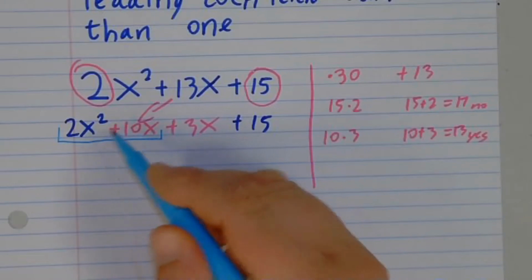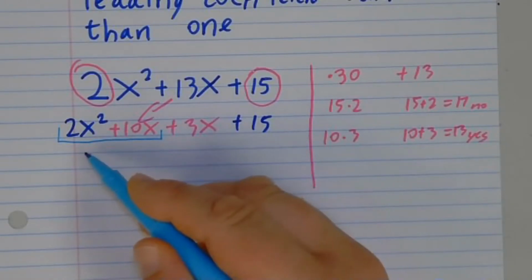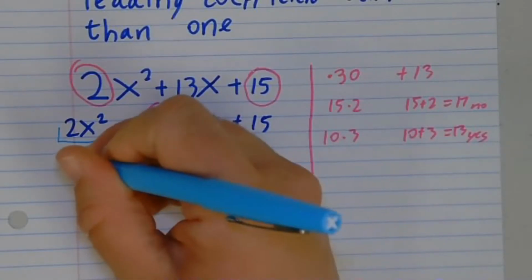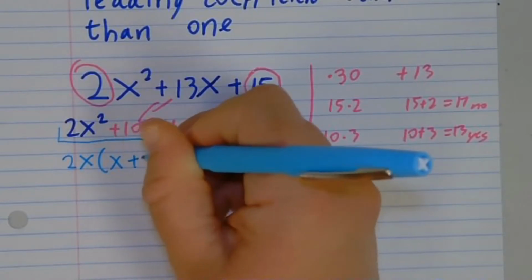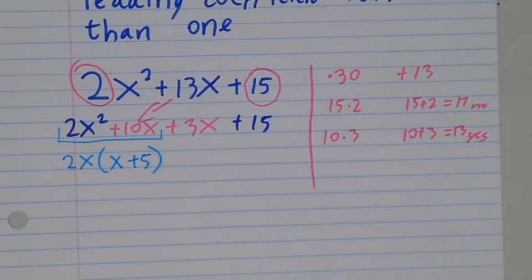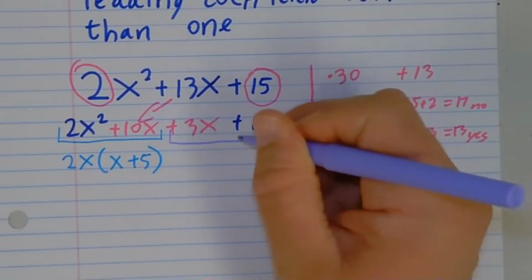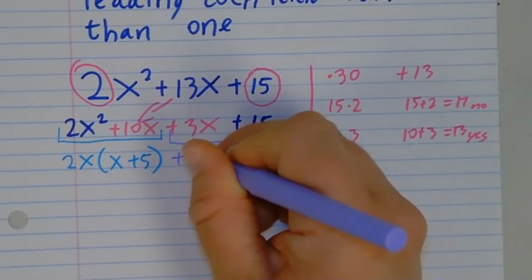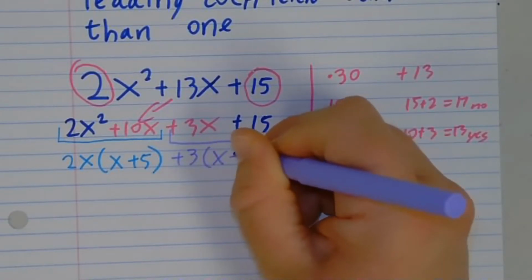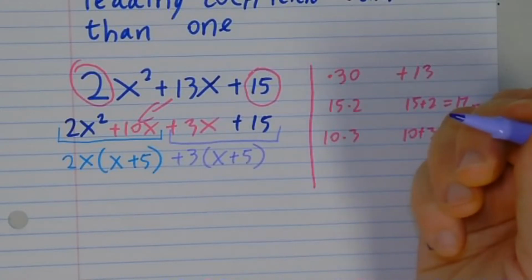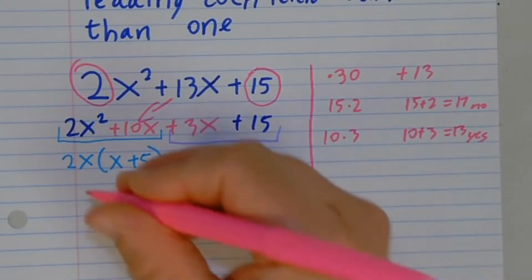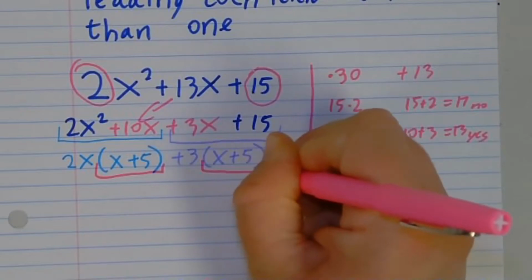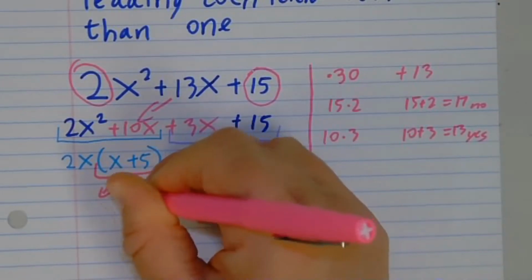But out of both of these, I can factor out a 2, because that's a 2 and that's a 10, and an x, because that's an x squared and that's an x. So I can factor out a 2x, leaving me x plus 5. Over here, I can factor out just a 3, leaving me x plus 5. Well, I can still factor an x plus 5 out of each of those.